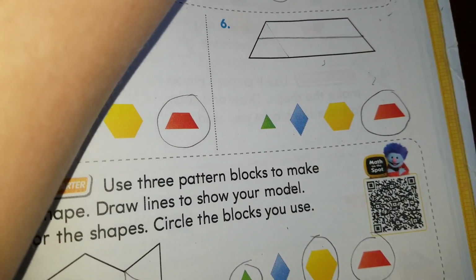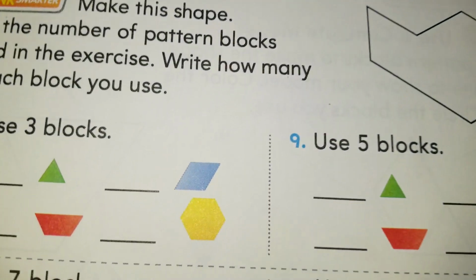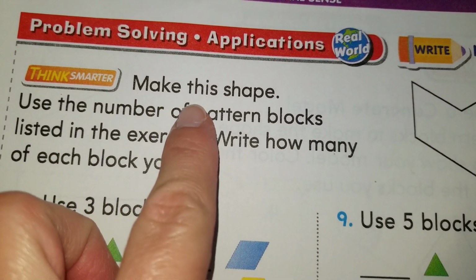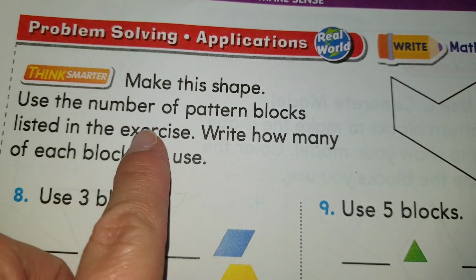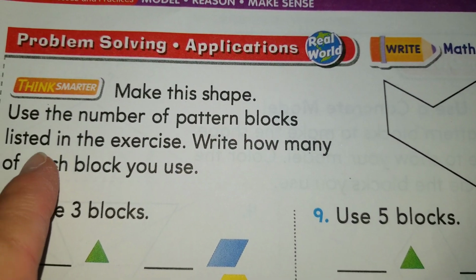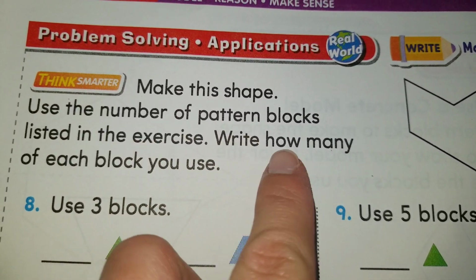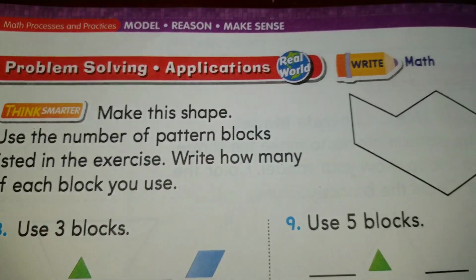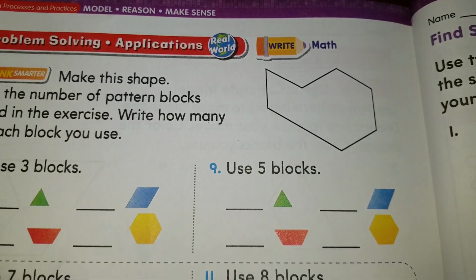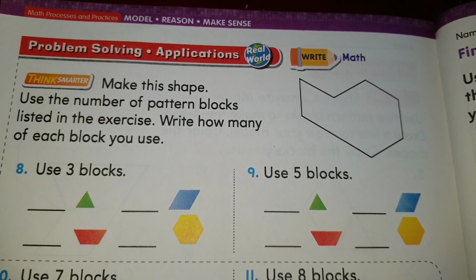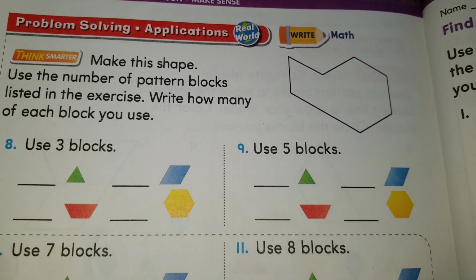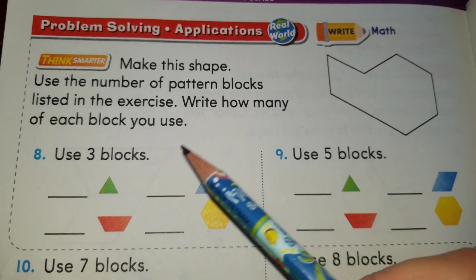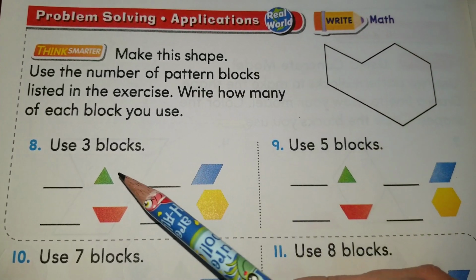Alright. So we're moving down to our last page. Our last page for this lesson. And it says, make this shape. Use the number of pattern blocks listed in the exercise. Write how many of each block you use. Oh, look at that shape. It looks like a very difficult shape, right? So I see. We're going to use 3 blocks here.